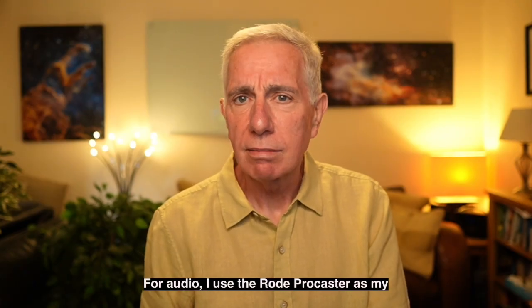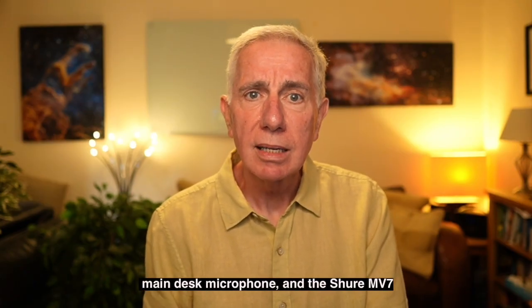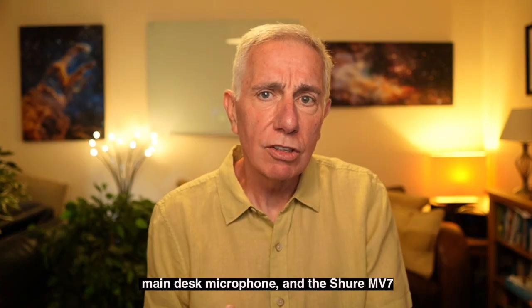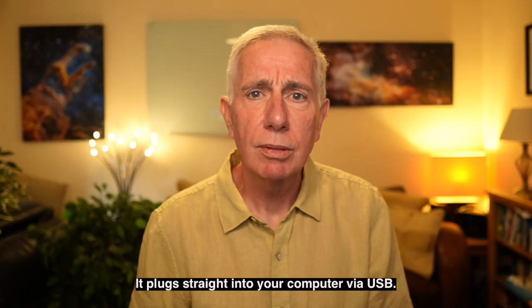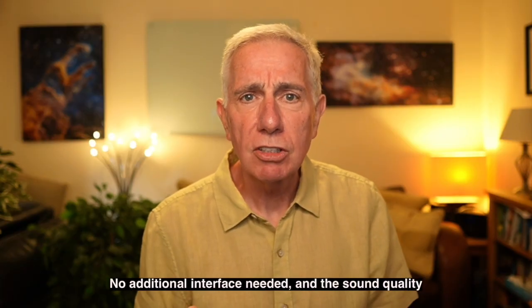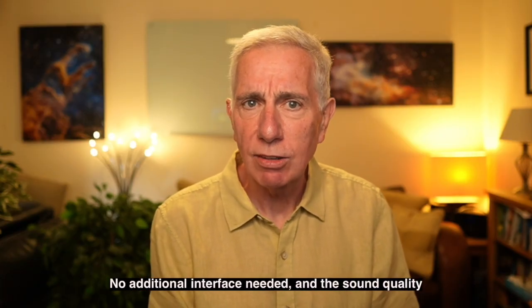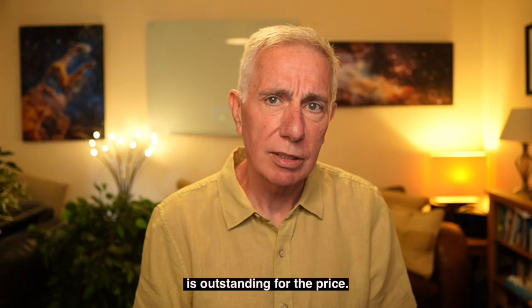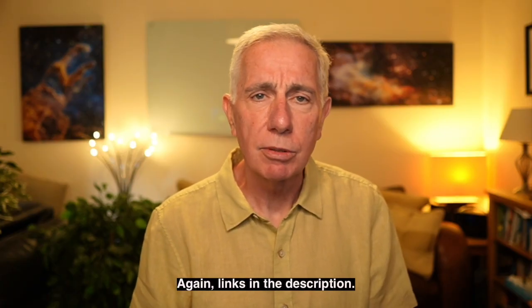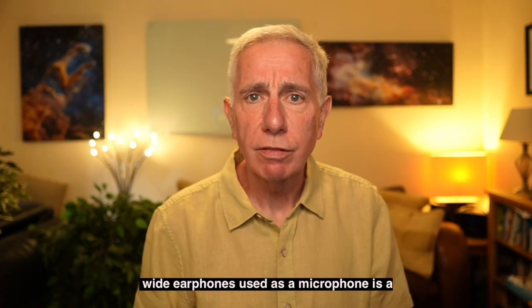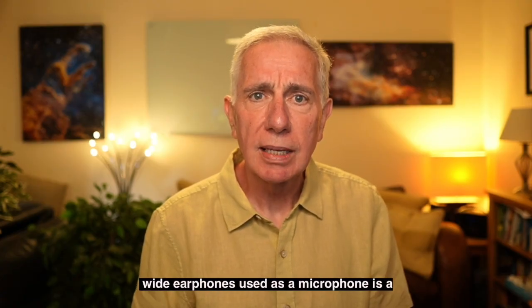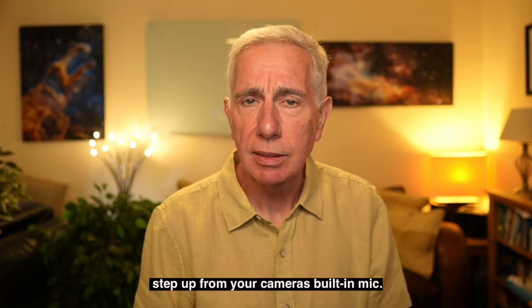For audio, I use the Rode Procaster as my main desk microphone, and the Shure MV7 is an excellent alternative. It plugs straight into your computer via USB. No additional interface needed, and the sound quality is outstanding for the price. Again, links in the description. But at the very start, even a decent pair of wired earphones used as a microphone is a step up from your camera's built-in mic.